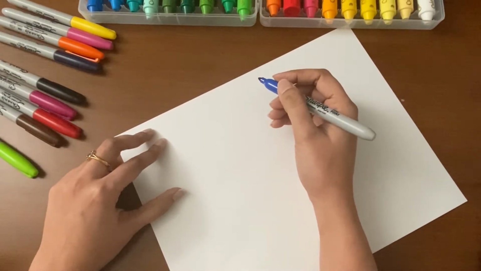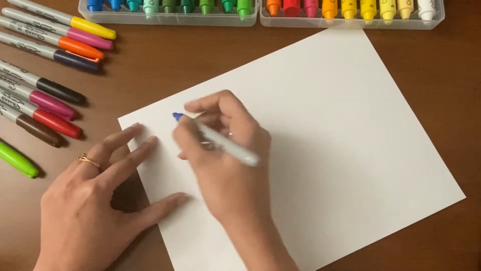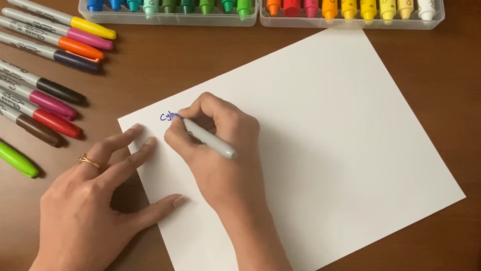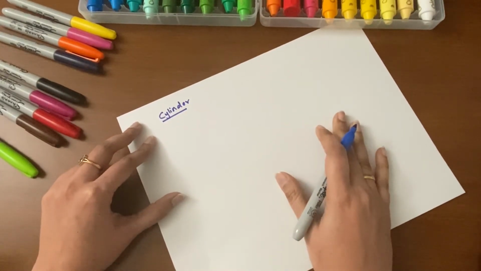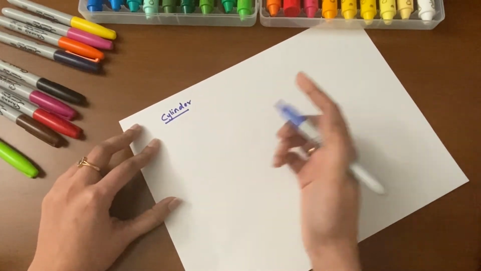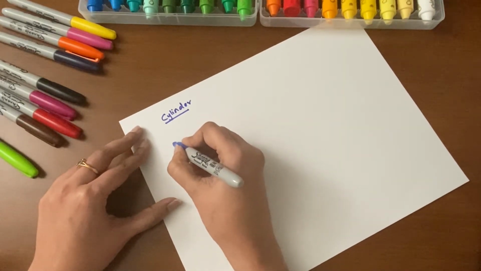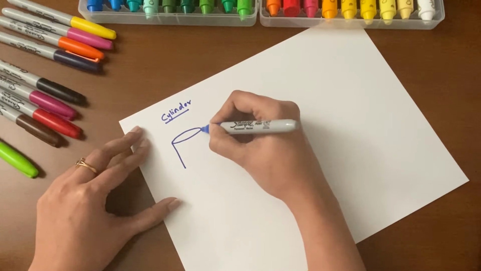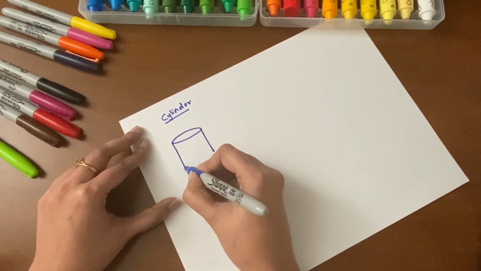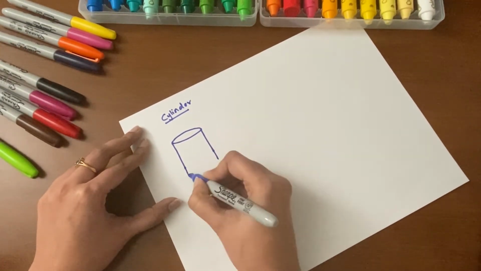Let's draw a cylinder. To draw a cylinder, you need to draw two ovals, one on the bottom and one on the top, and connect the two ovals with the straight lines.